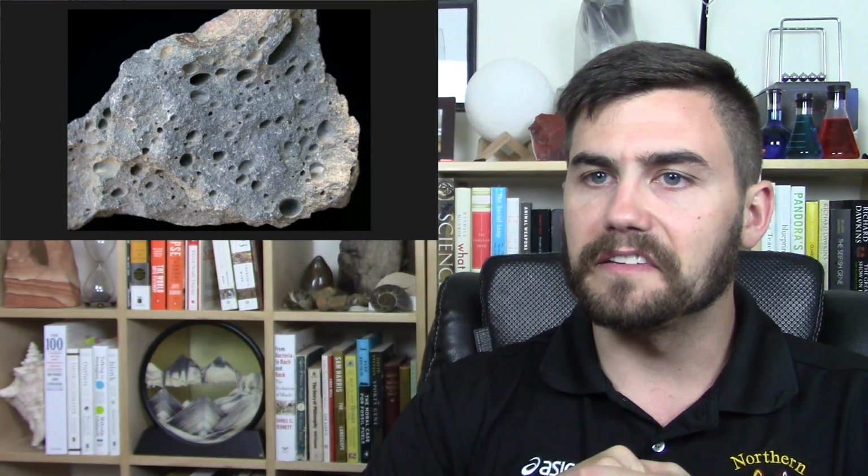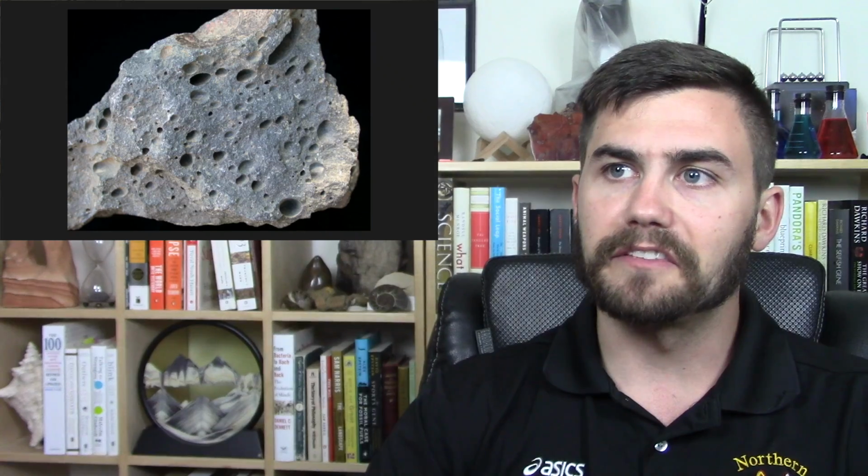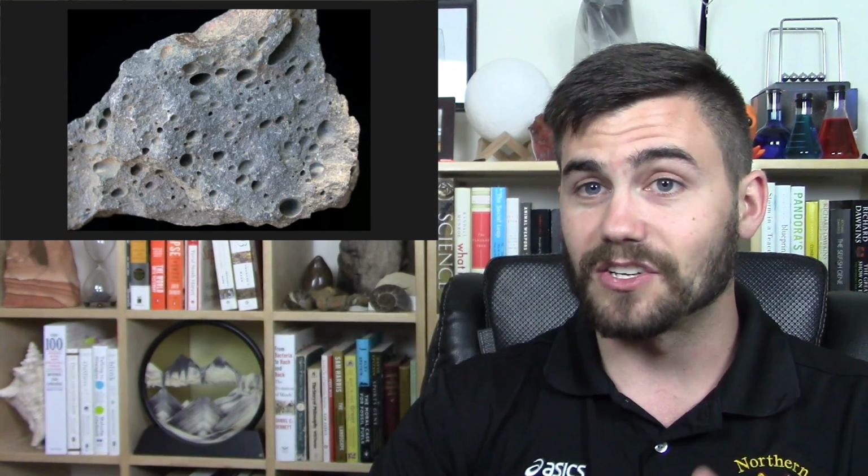And this is vesicular basalt. So it's full of those holes. Pumice is actually glass.